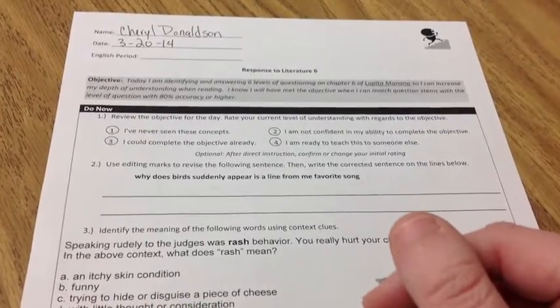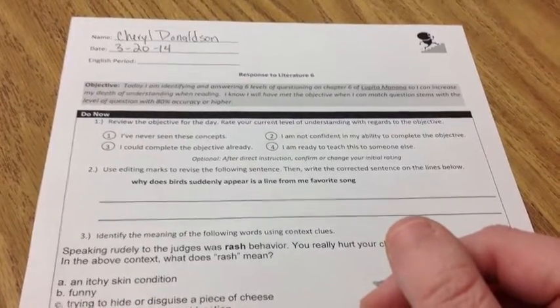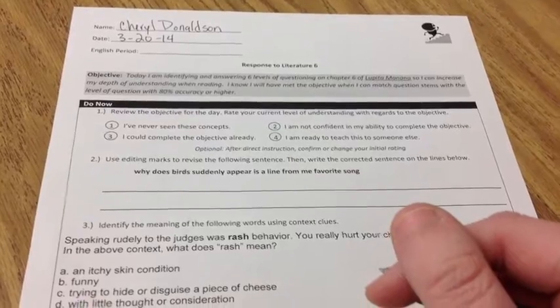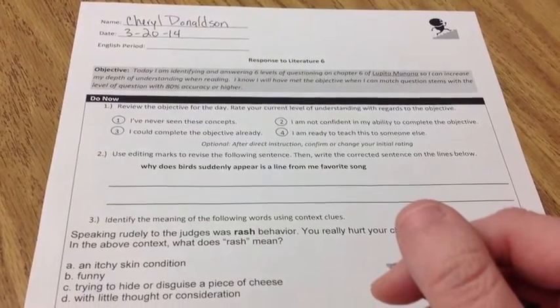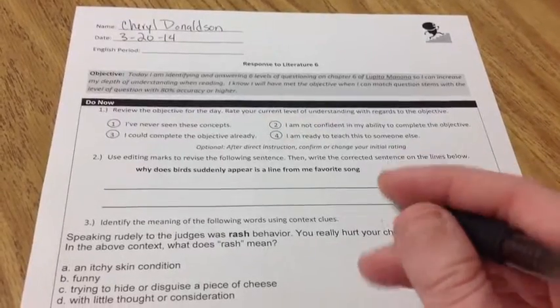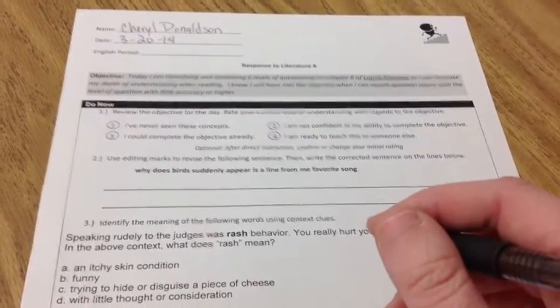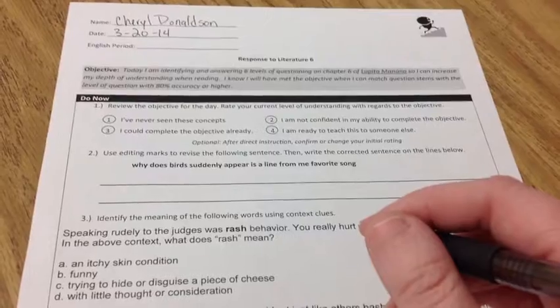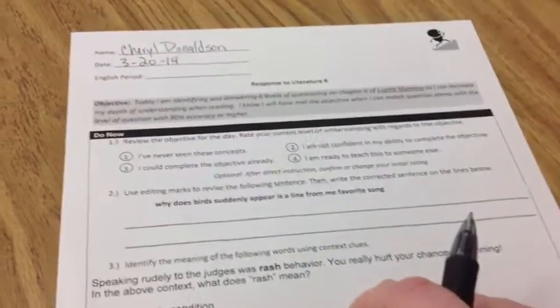When we read, your movement is raising your hand before getting out of your seat for any reason. And I'll know you're participating if I can see you writing, if your headphones are on, and if you're tracking in your book today. Great, we are ready to start.